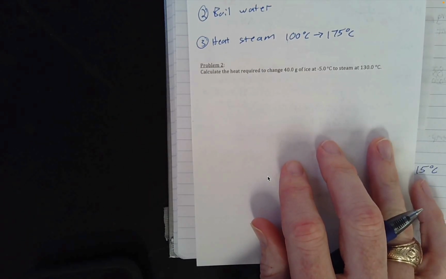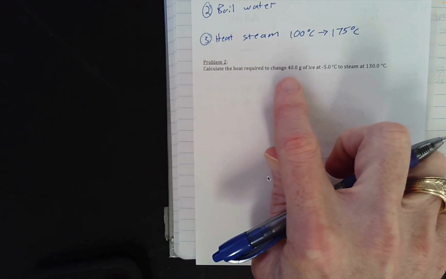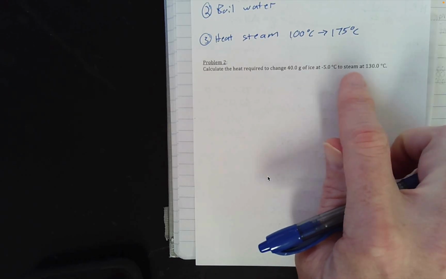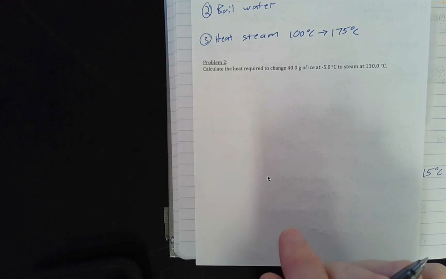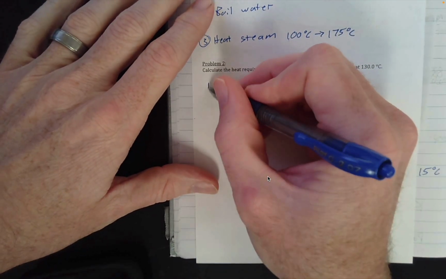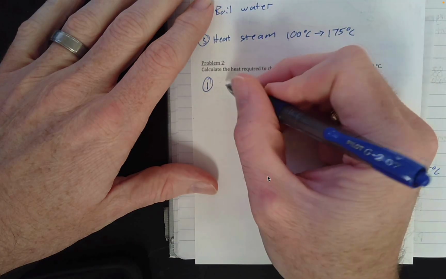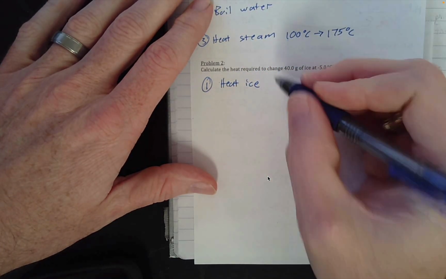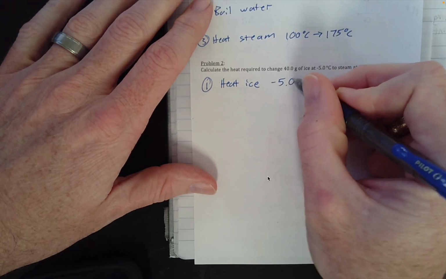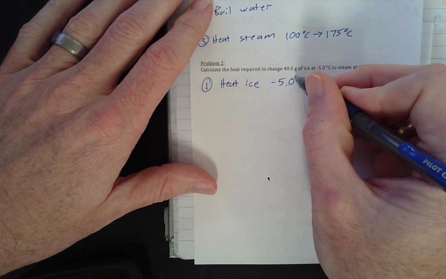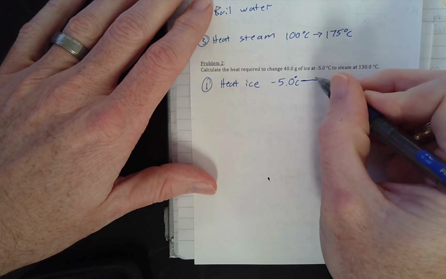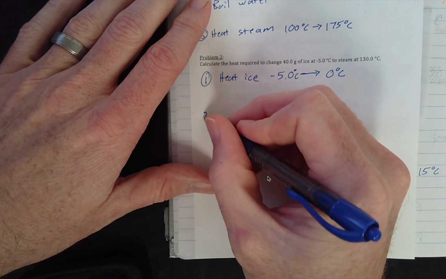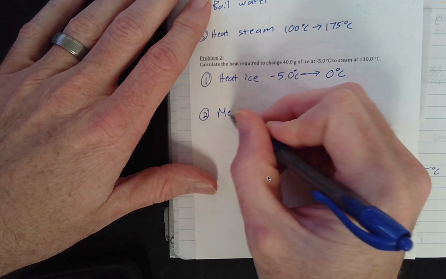Now for problem 2, we want to calculate the heat change of 40 grams of ice at -5 degrees Celsius to steam at 130 degrees Celsius. So the first part is we're going to heat the ice from -5 degrees Celsius to 0 degrees Celsius. You now need to melt the ice.